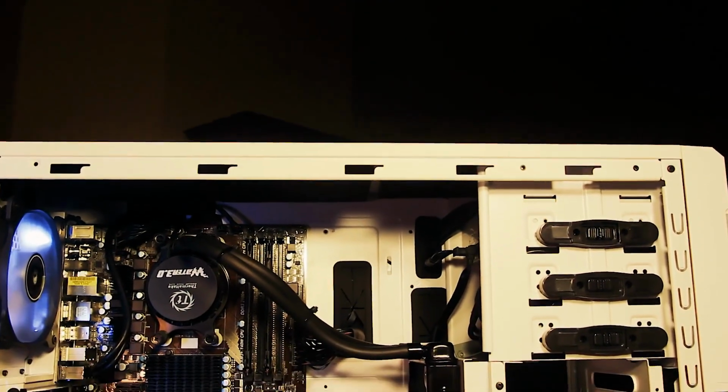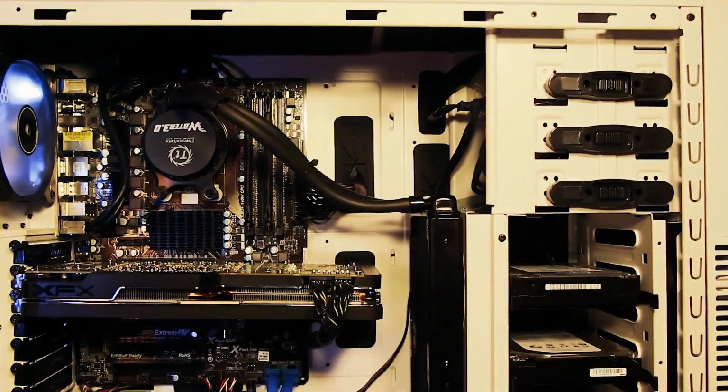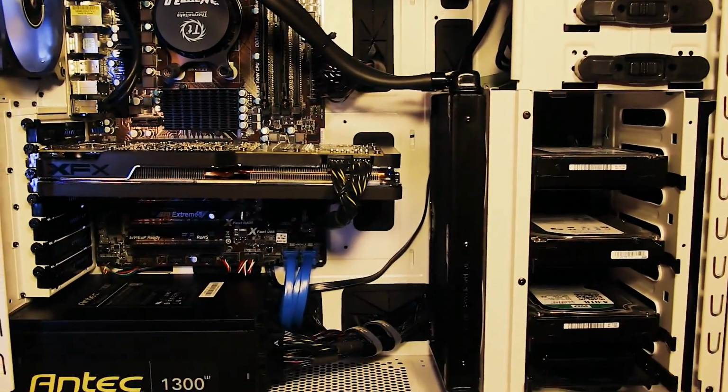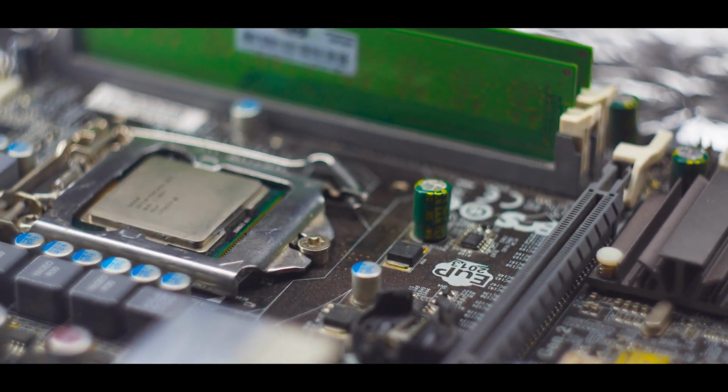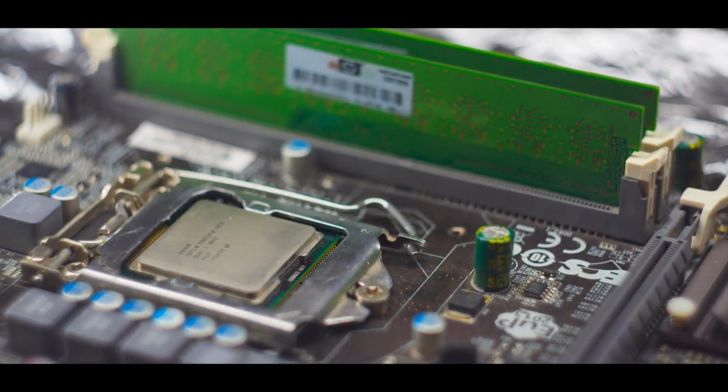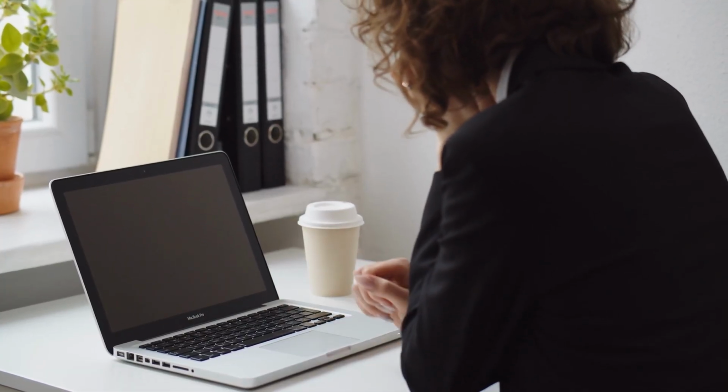RAM is your computer's workspace. Everything you're actively working with right now, the browser tab you're reading, the document you're editing, the game you're playing, it all lives in RAM while it's in use. Here's where it gets practical.